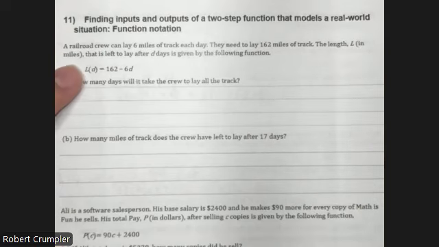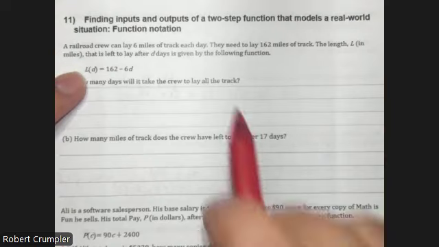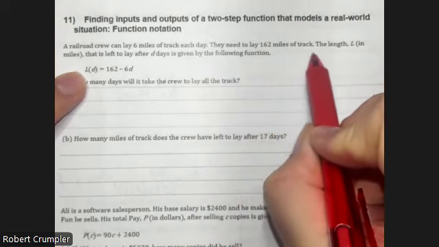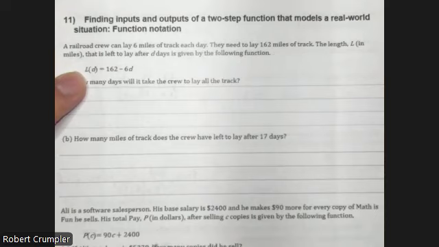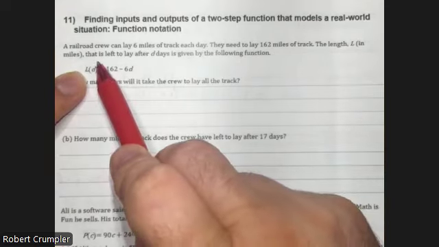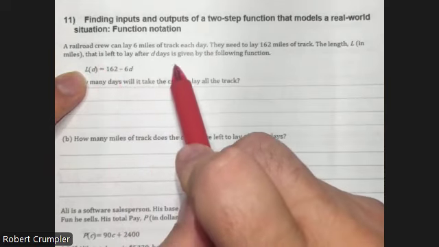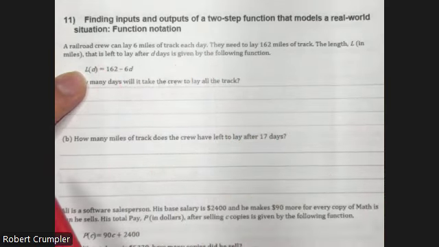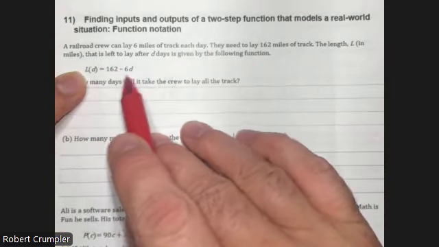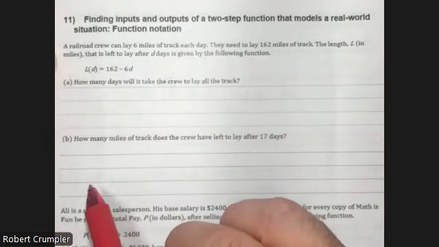Let's take a look at the first example here. We have a railroad crew that can lay 6 miles of track each day. They need to lay 162 miles of track in total. The length, which we'll define as L in miles, that is left to lay after D days is given by the following function: L of D is equal to 162 minus 6D.